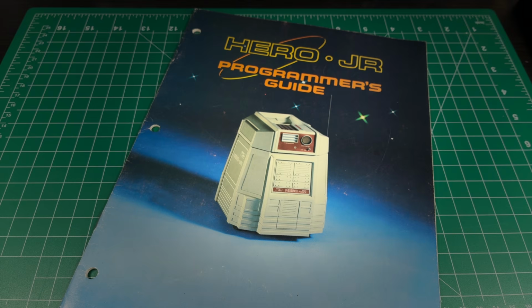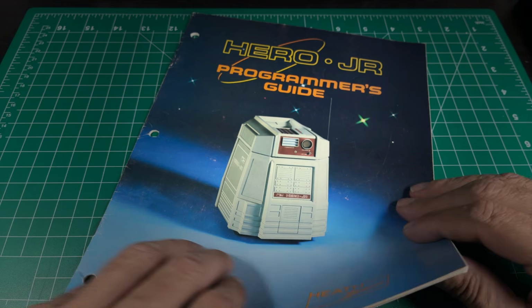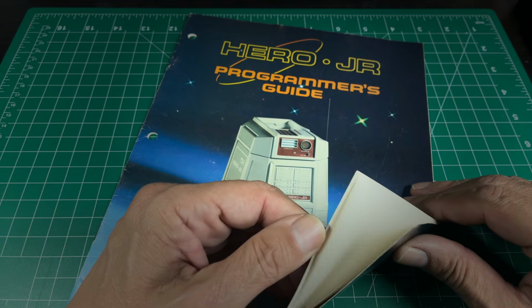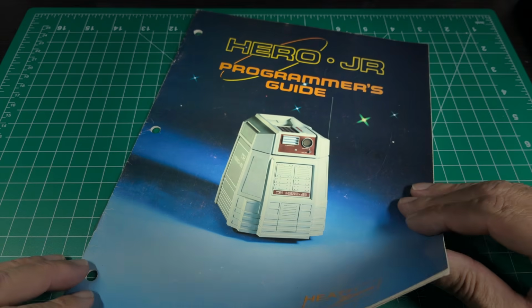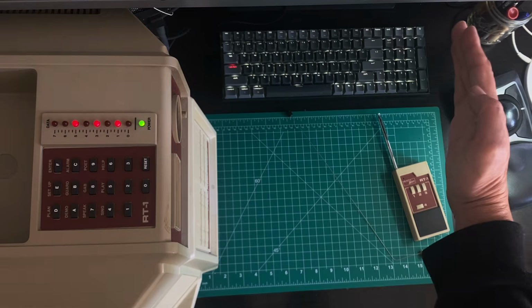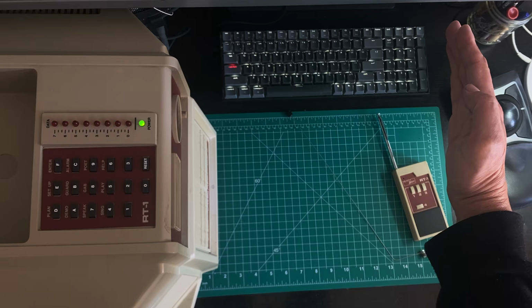So here we are. We want to program Hero Jr. We want to write code for a consumer robot from the 1980s in its native machine language. And this book does not hold the answers. It does have a few useful routines from the robot's ROM that we can use to do things beyond just playing with the robot. We saw the one to measure distances with the sonar sensor in a previous video.